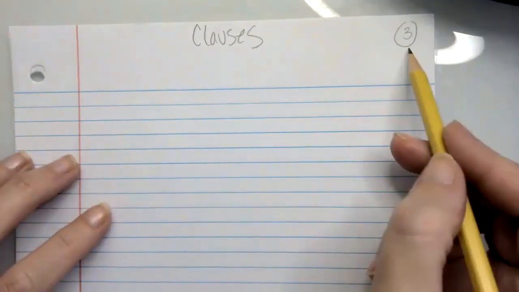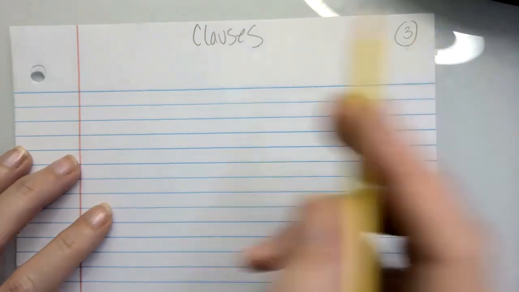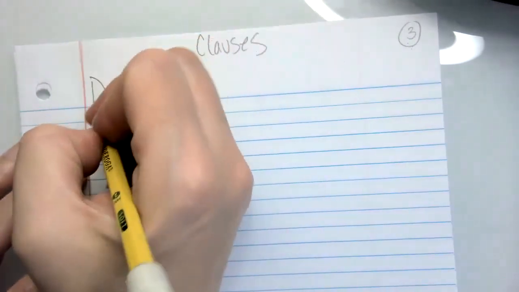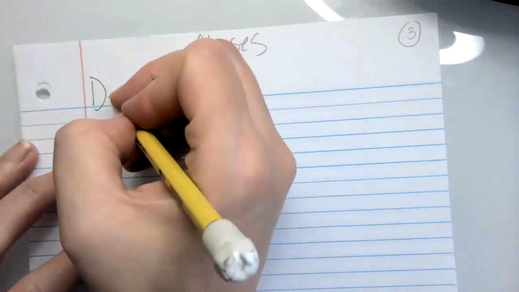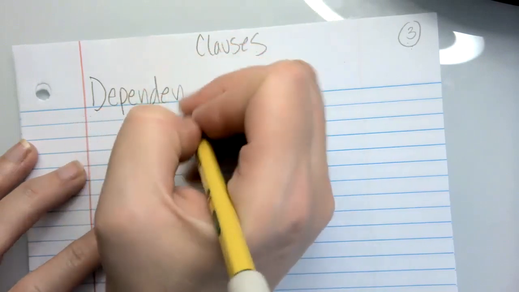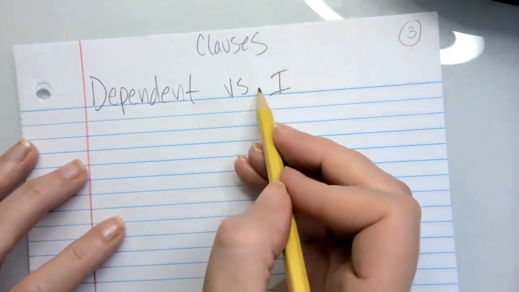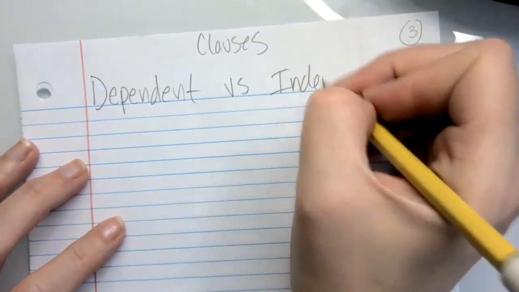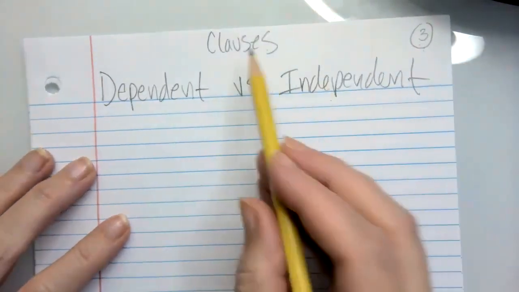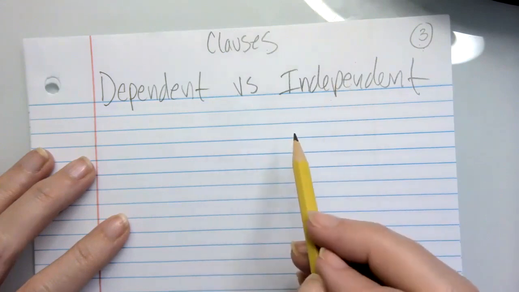The first thing you're going to do is identify that this is lesson number 3. That's what the 3 indicates. You're going to write clauses at the very top, and then I want you to write in large handwriting like we have been for the headings of these notes, dependent, and then versus independent. And notice the white space in between. So these two types of clauses, dependent versus independent, this is what we're going to be talking about today.